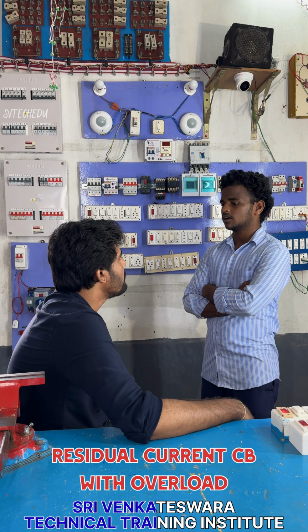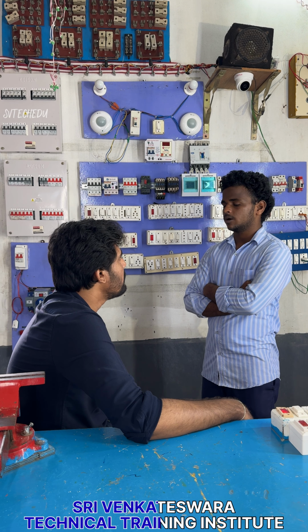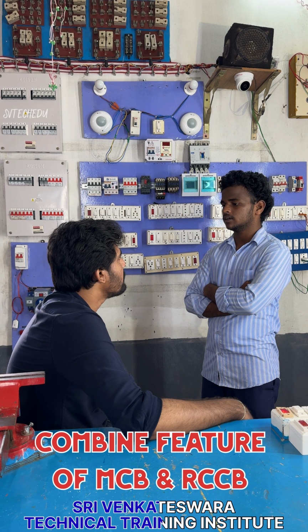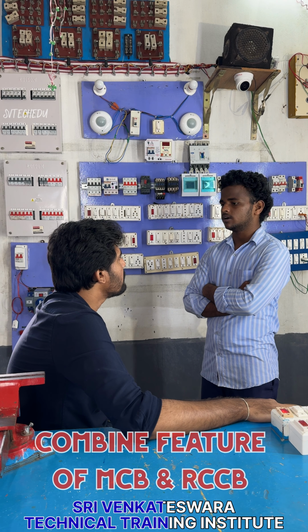Gautam, define RCBO. Residual current breaker with overcurrent protection. Function of RCBO: combining features of MCB and RCCB to protect against overload, short circuit and earth fault.